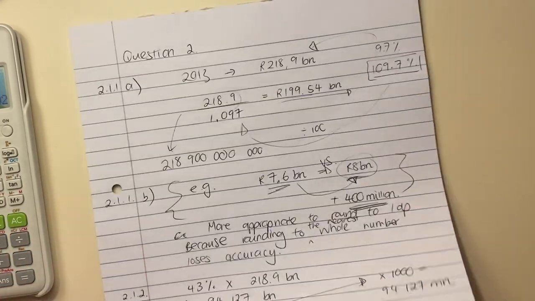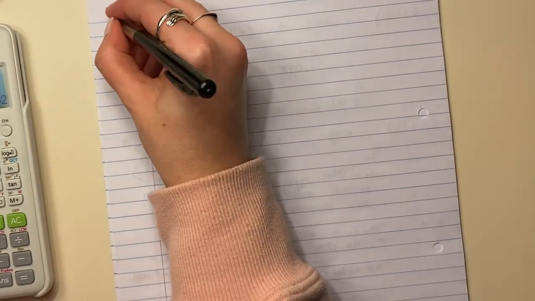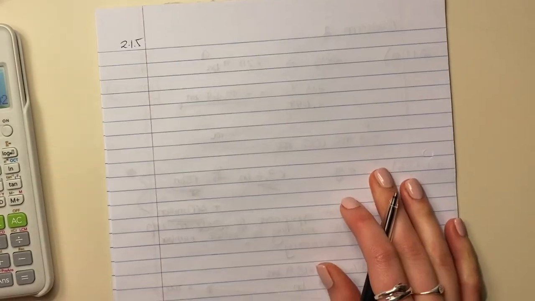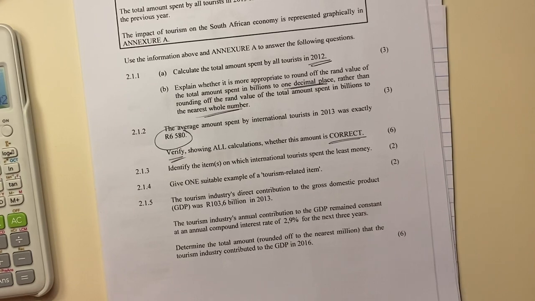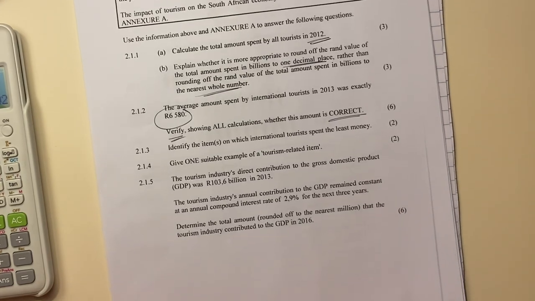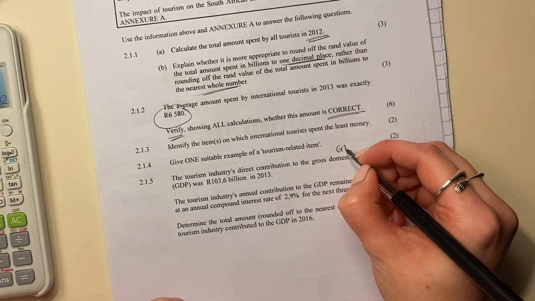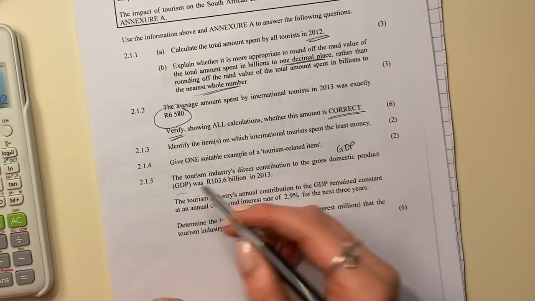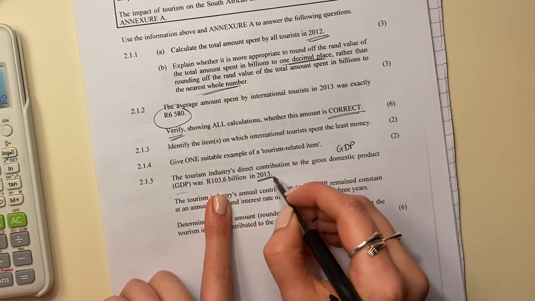Right. Let's move on to 2.1.5. So I'm going to just flip that over there. 2.1.5, again, quite a meaty question. So let's unpack it. It says the tourism industry's direct contribution to the gross domestic product, that's also known as the GDP, was 103.6 billion in 2013.